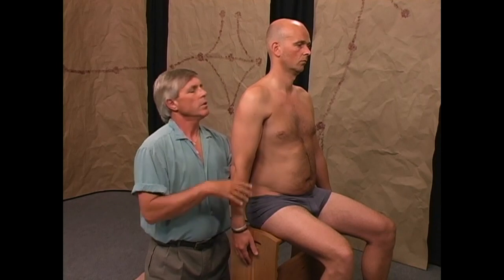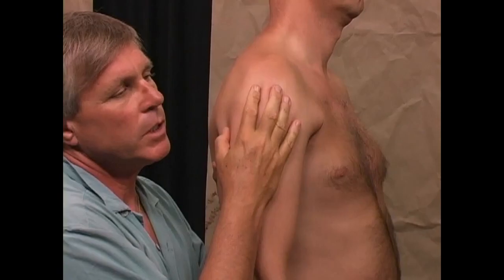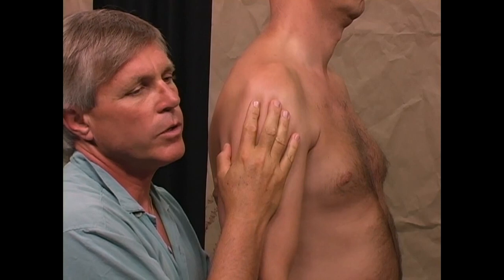And if I can, I'm going to slide in under the head of the humerus, bring it out from the body, and then just drape the shoulder down over the rib cage. Once again, up under the head of the humerus, bring it out from the body, and then drape it down. Do be careful of the nerves.